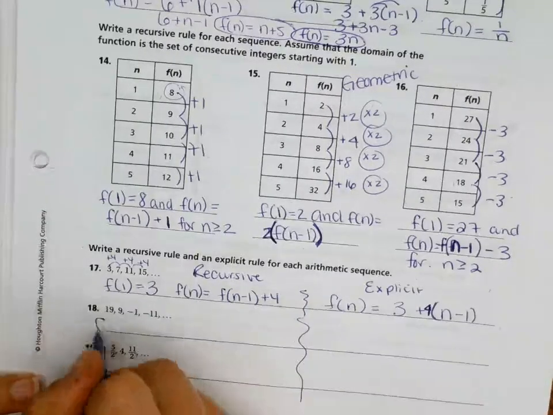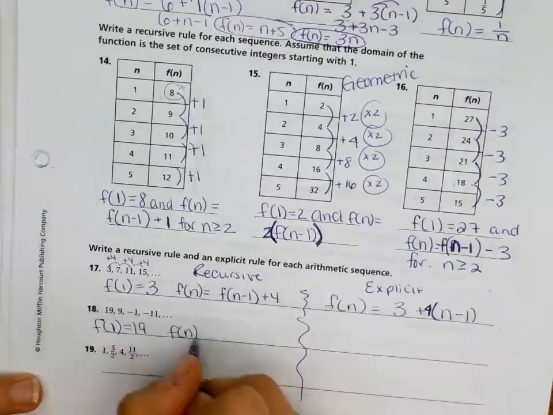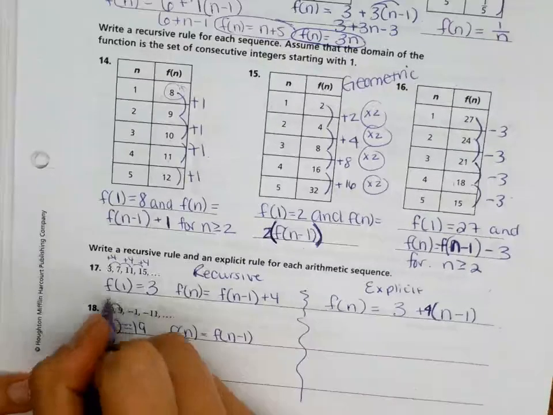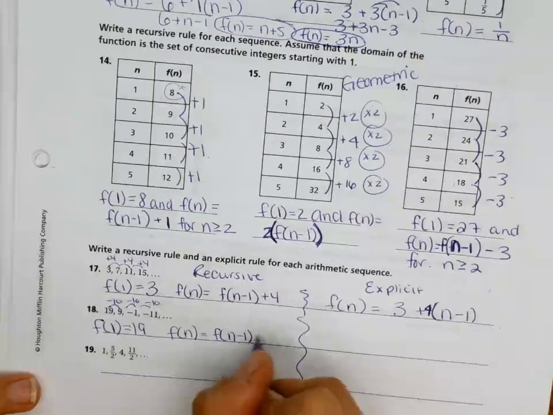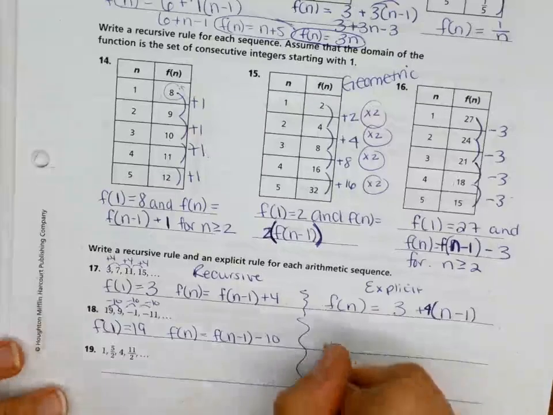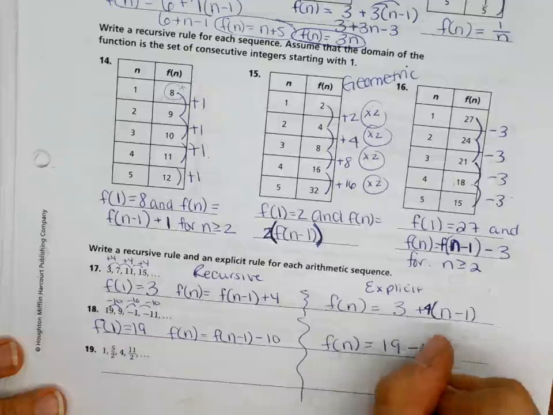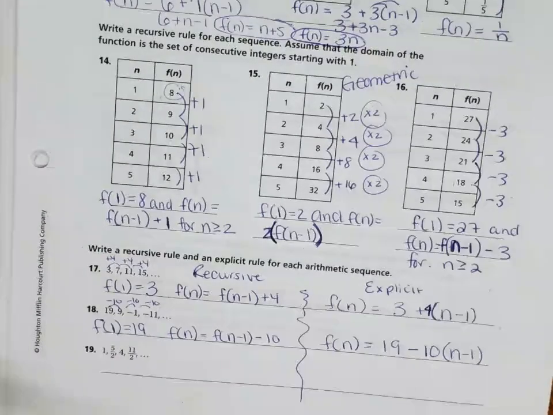Okay, f of 1 is 19. F of n equals the previous term, let's see, minus 10, minus 10, minus 10, minus 10. Our explicit, f of n equals our first term, minus 10. How many times are you subtracting 10? N minus 1 times. So negative 10 times n minus 1 plus that 19 that you had originally.